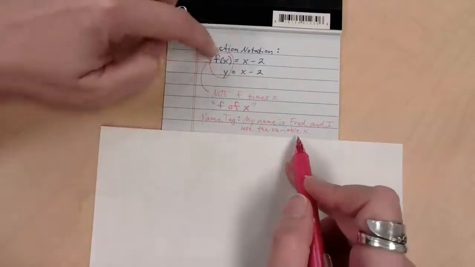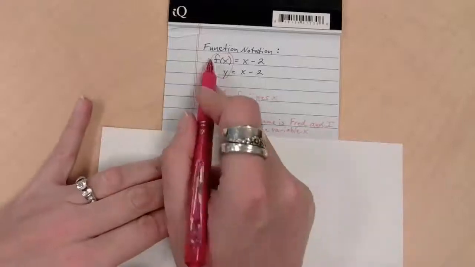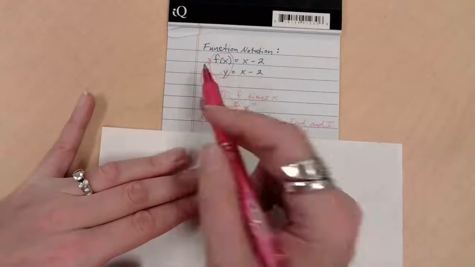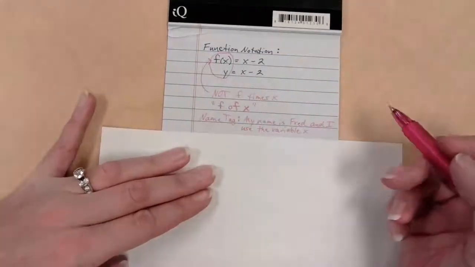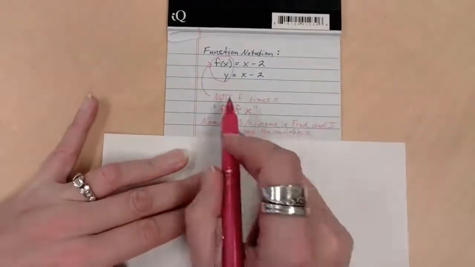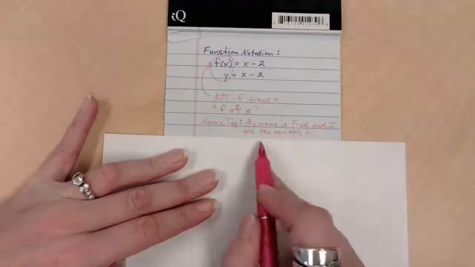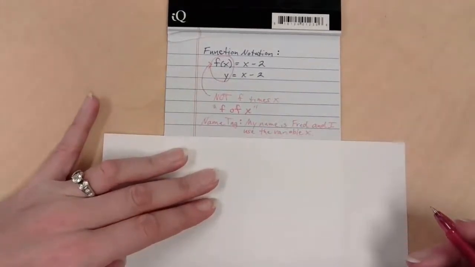This is my name tag for my function. It's not part of my calculations. It just says, hey, I have a name. It's not always F. Sometimes it's G. Sometimes it's H. Those are the most common letters. Most people for functions use F, G, or H, but honestly, you could use any letter that you want. And you're just saying, hey, this is my name, and this is the variable that I use. So my name is Fred, and I use the variable x. Less scary that way, hopefully.